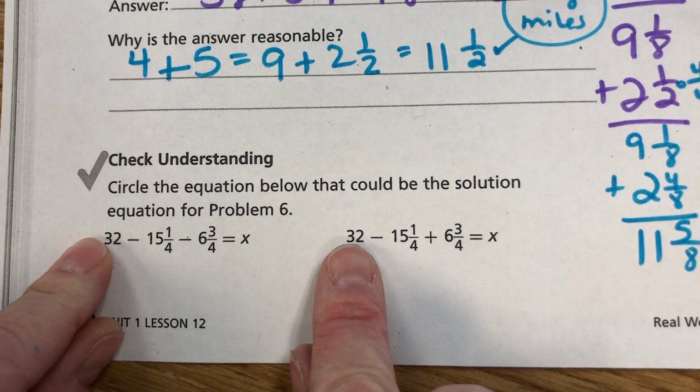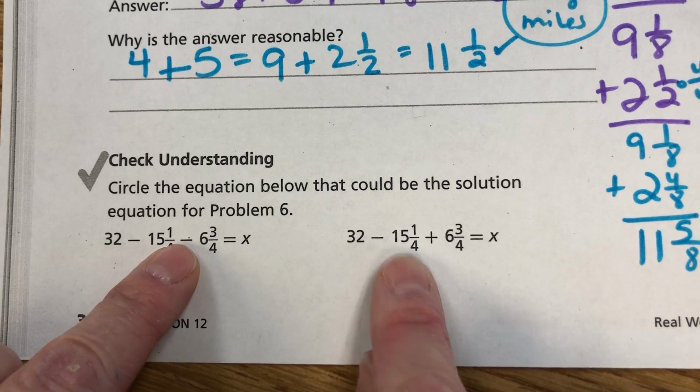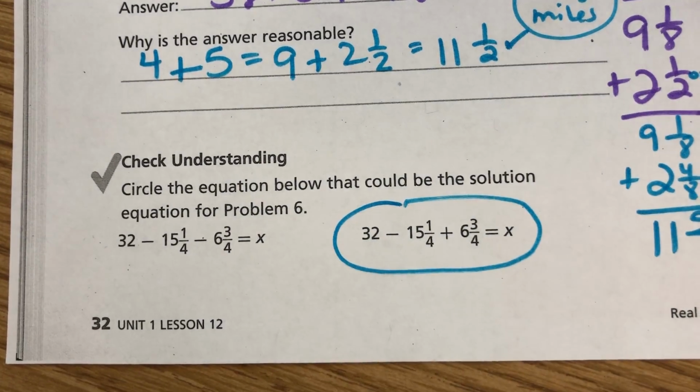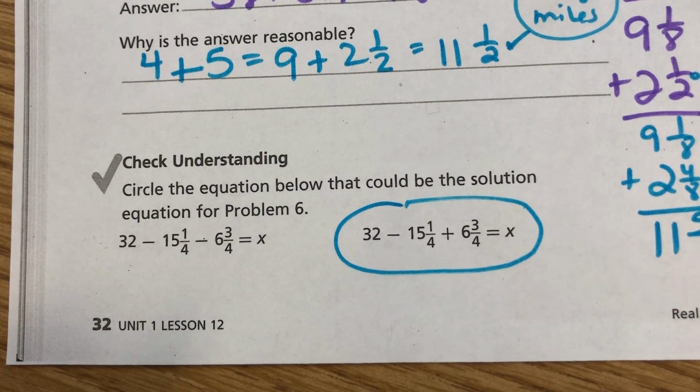Well, they both start out with 32 minus 15 1/4, because that's the water that's being used. Then it says 6 3/4 more was added. This one shows that it's being taken away. So that second equation could give me the solution. And when you're solving something like this, you would just go from left to right with what we just did.